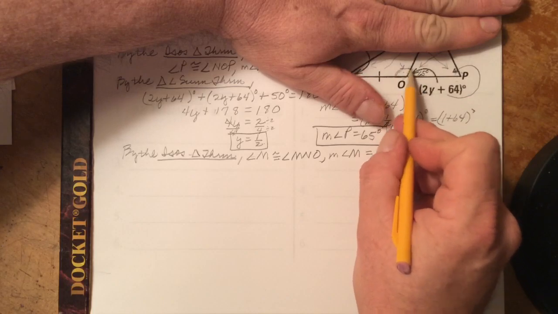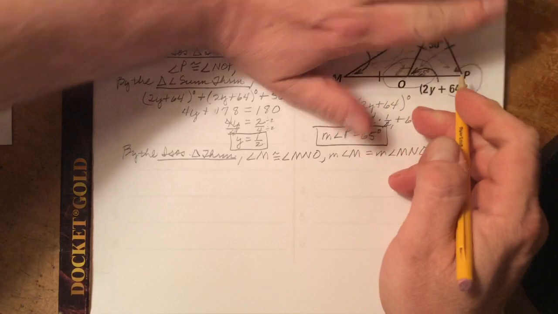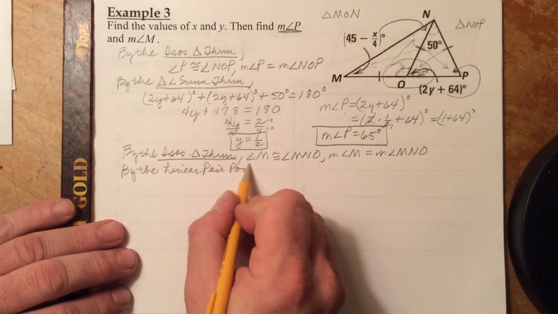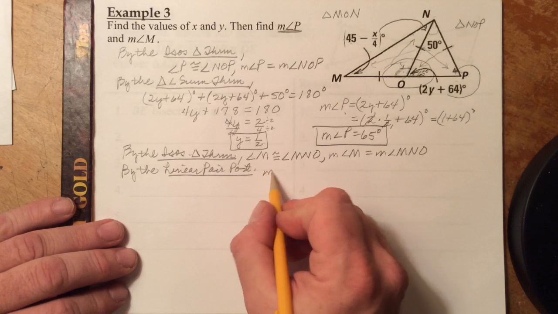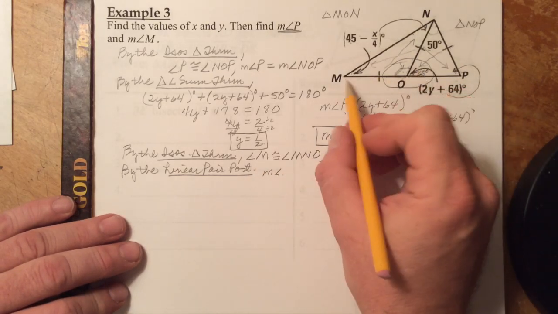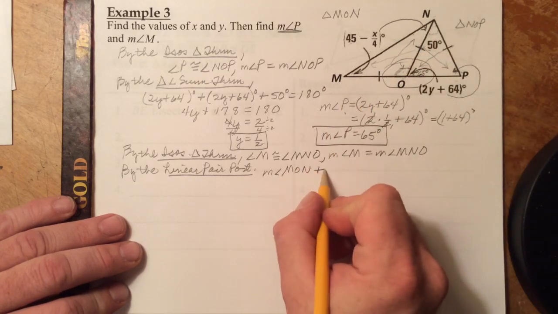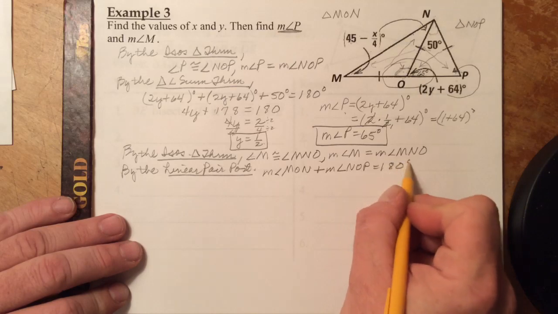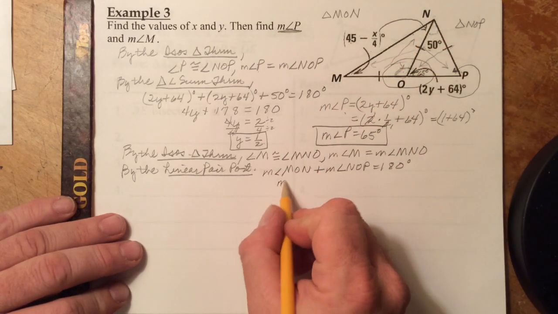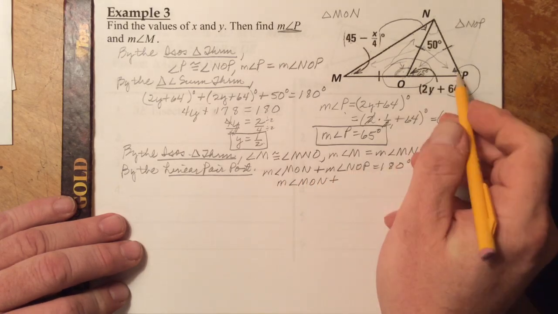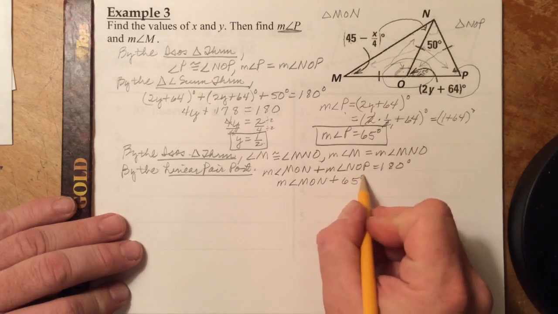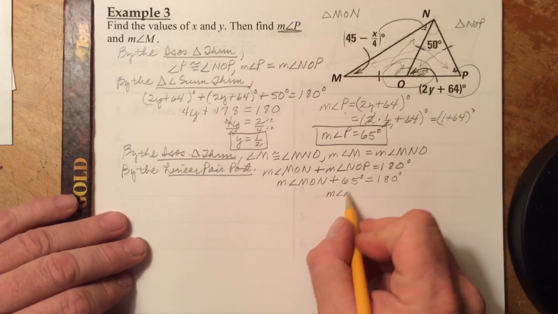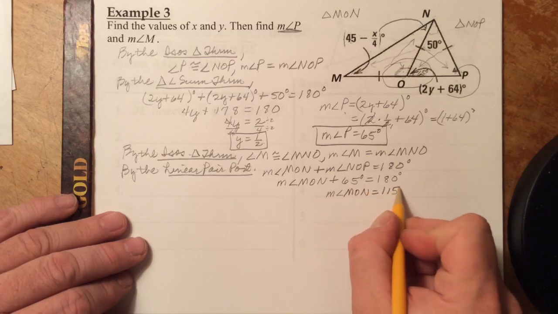So since this angle right here is 65 degrees, this angle right here can be found by using the linear pair postulate. So by the linear pair postulate, we have the measure of angle MON plus the measure of angle NOP equals 180 degrees, linear pair postulate. The measure of angle MON is what we're looking for, plus the measure of angle NOP, which is 65 degrees, we found it earlier, equals 180 degrees. Subtracting 65 from both sides, we get the measure of angle MON equals 115 degrees.